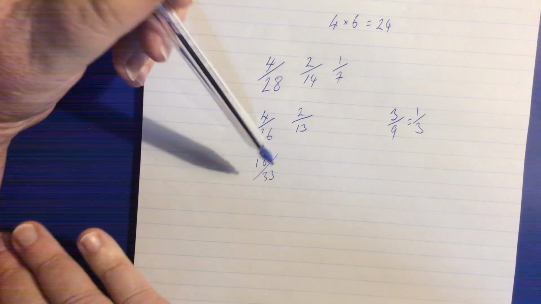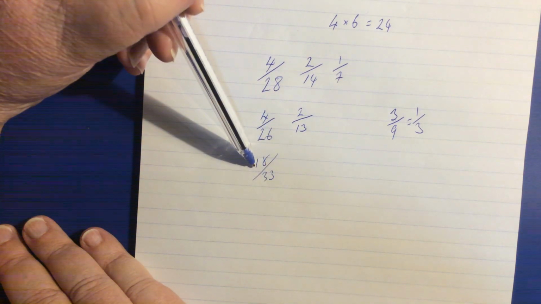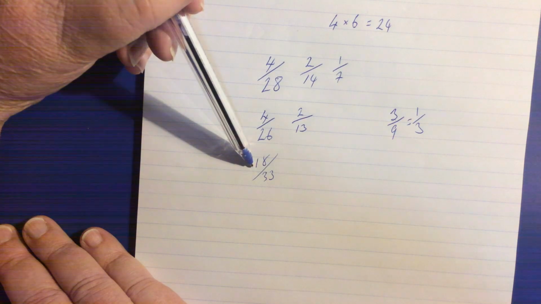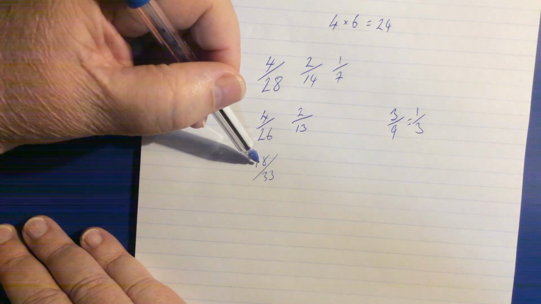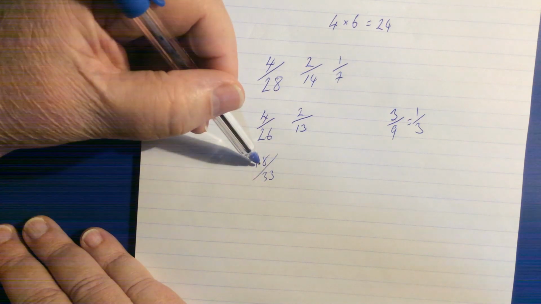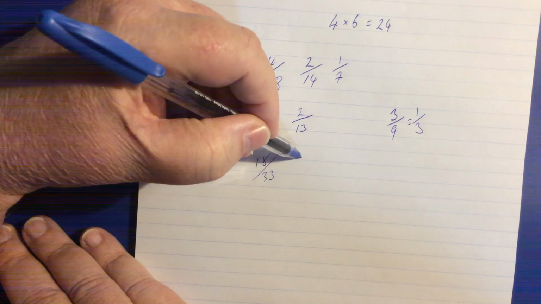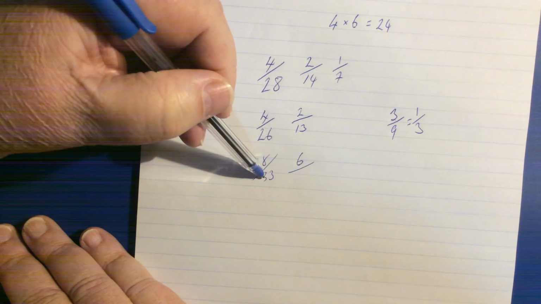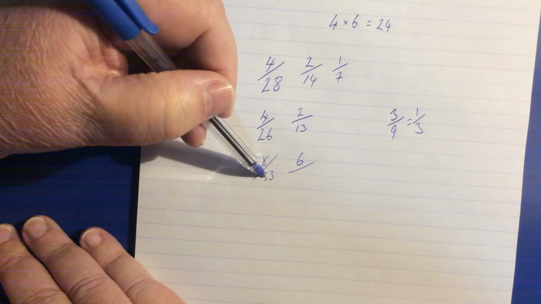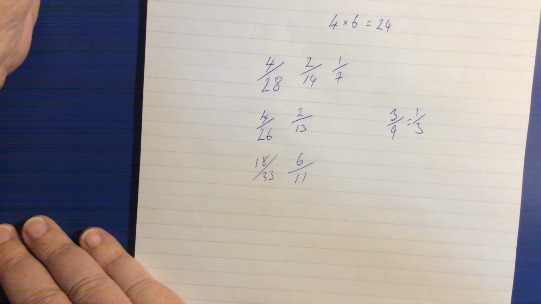So lastly, I've chosen to look at this fraction, 18 over 33. Now, we don't have two even numbers, but we can find common factors. 3 goes into 18 6 times. Now 6 is not a prime number. It goes into 33 11 times. 11 is a prime number.